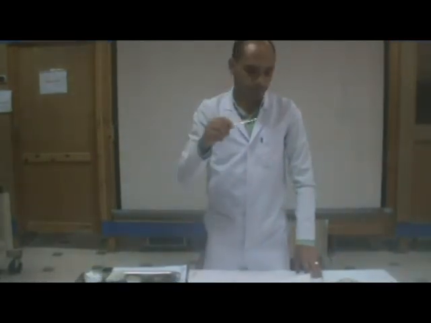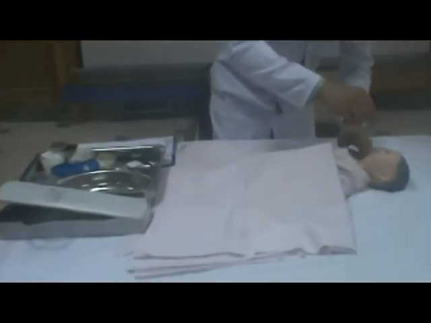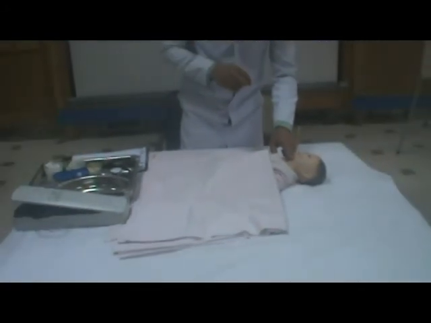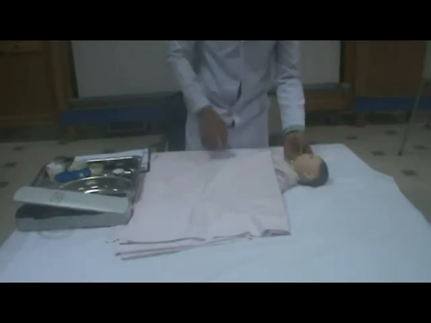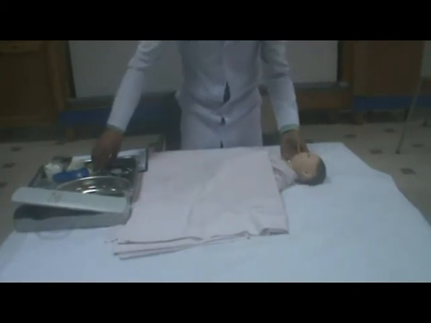Number 4, place the thermometer under the patient's tongue and ask him or her to close the lips without biting, as the highest oral temperature reading is at the posterior base of the tongue, which is least affected by environmental conditions. Number 5, keep the thermometer there for 5 minutes.